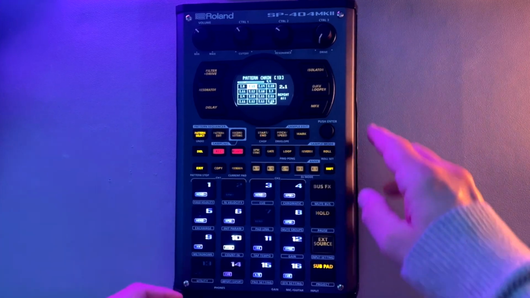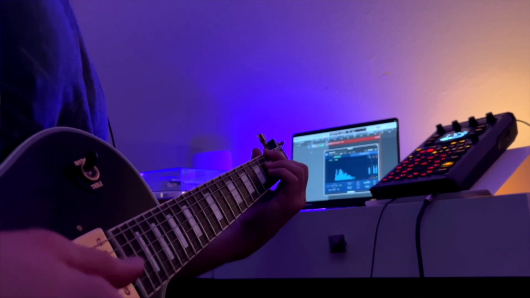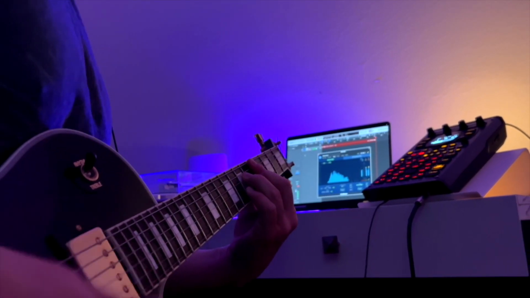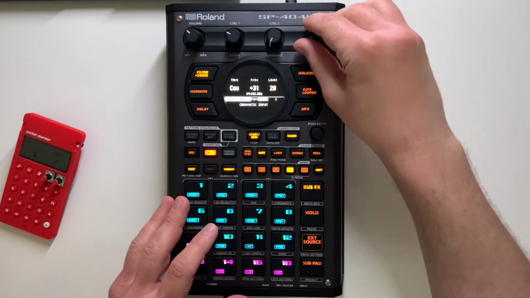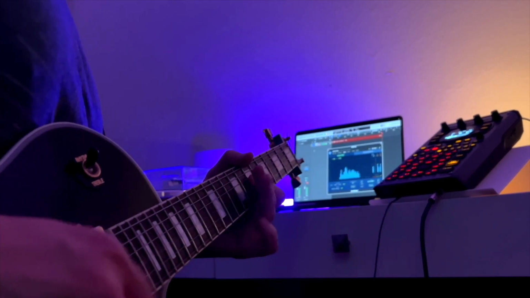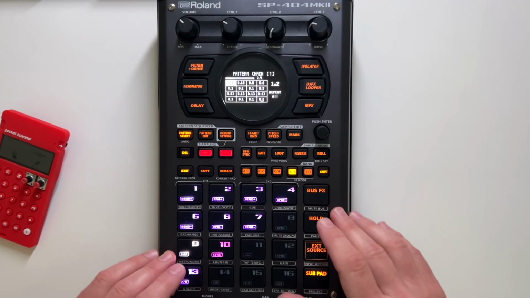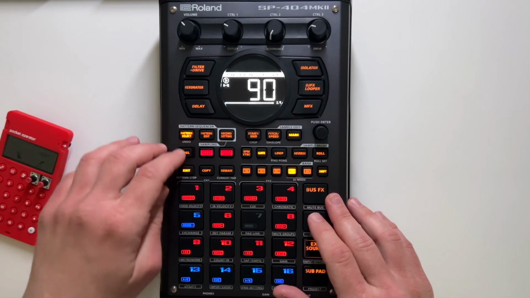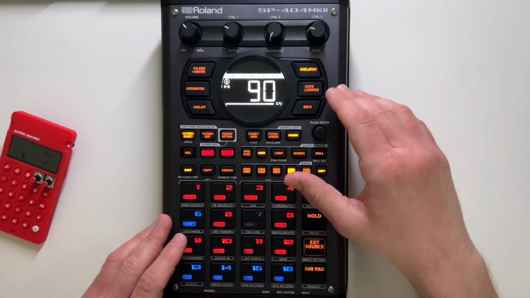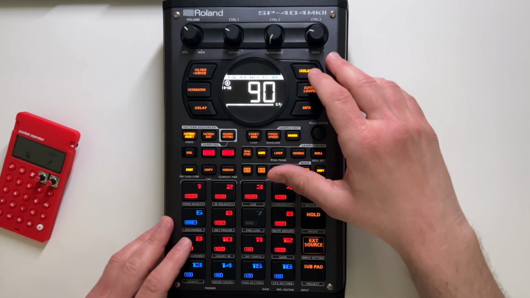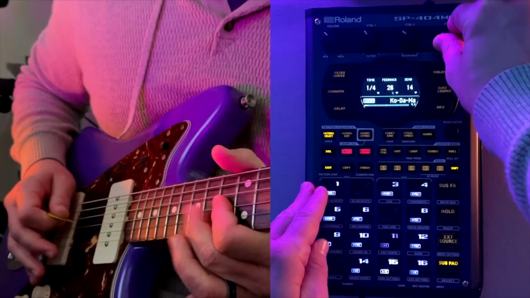The SP404 is an amazing sampler, and after 3 major updates, Roland's added some pretty awesome features like the sound generator for creating synths, looper for live looping, and the TR rec mode, but even the best gear has room for improvement. And in today's video, I want to go over 5 missing features that I think would make the SP404 a near perfect sampler. Let's get into it.